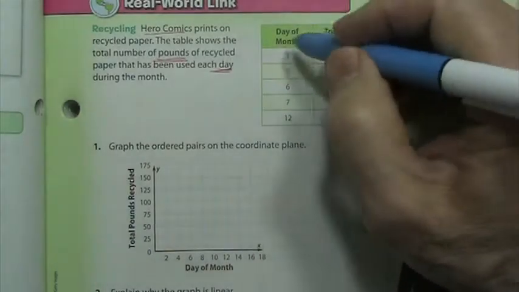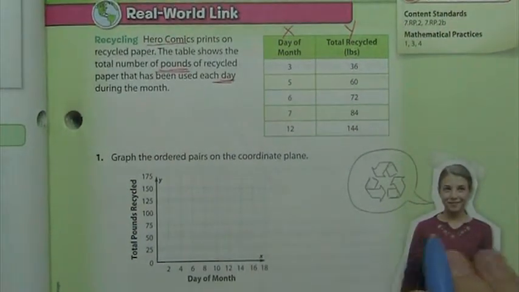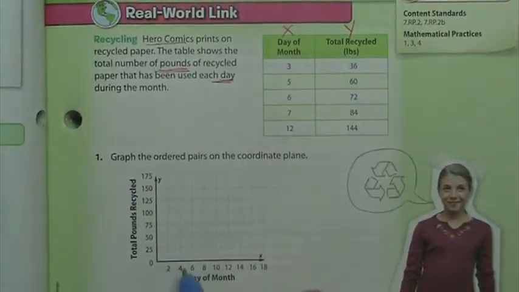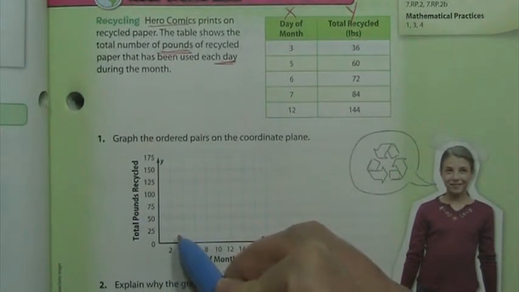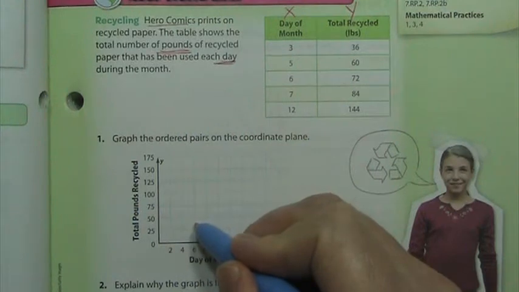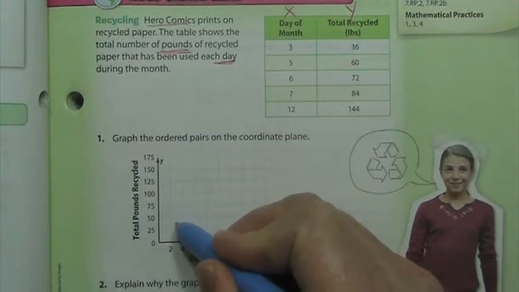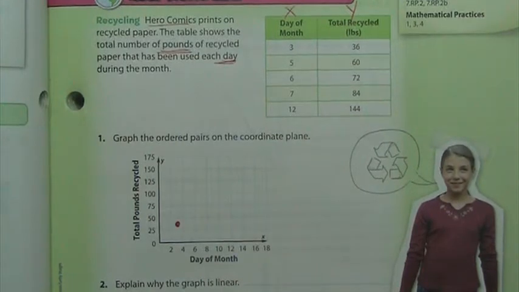All right, so we need to graph it. Now, this is our X, and this is our Y. So let's see, 3, 36. So I go over 3, that's halfway, and then I go up to 36. Now that's going to be kind of hard to tell. It's somewhere between 25 and 50, almost halfway, let's say. So I'm going to go about halfway. And you know what I'm going to do is make the dot large. So that way it's kind of a way of fudging a little bit.